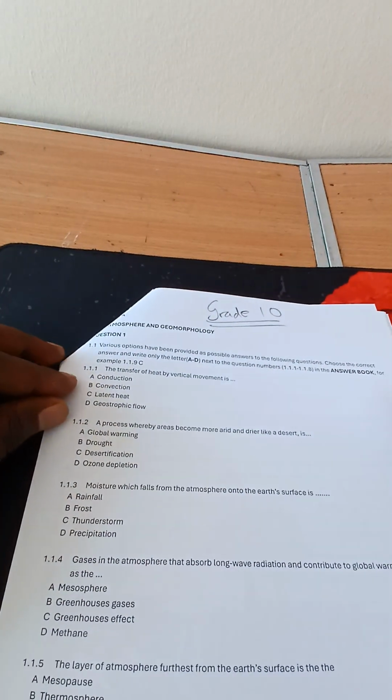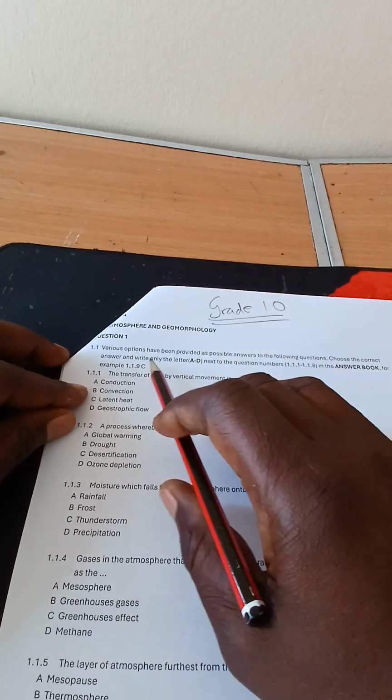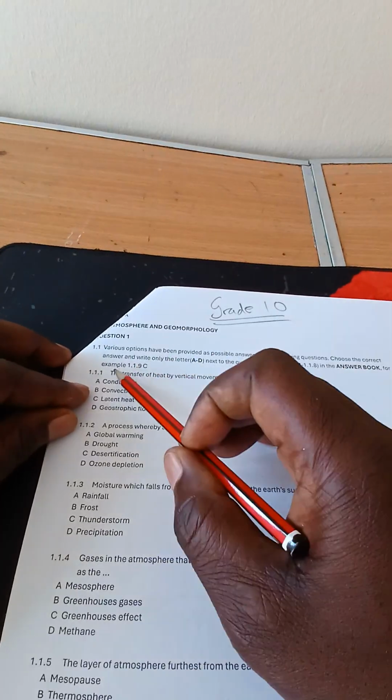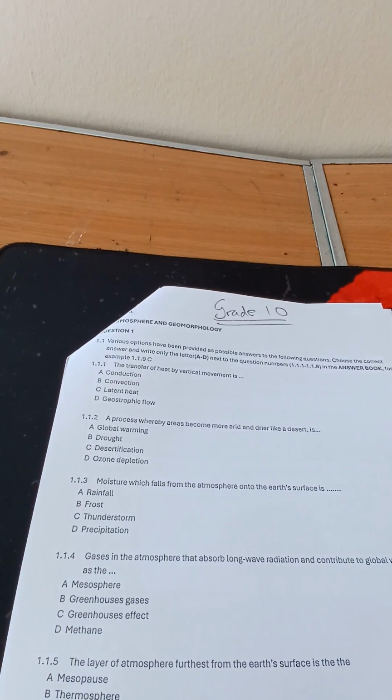Various options have been provided as possible answers to the following questions. Choose the correct answer and write only the letter A to D next to the question numbers 1.1.1 to 1.1.8 in the answer book. For example, 1.1.9 C. So this is the paper that I set, grade 10 last year. I'm just going to go through it.